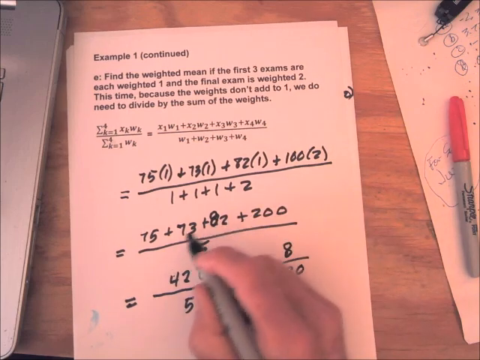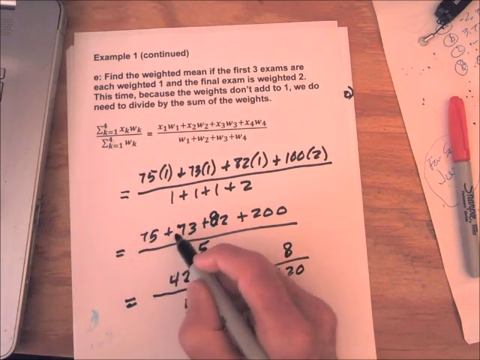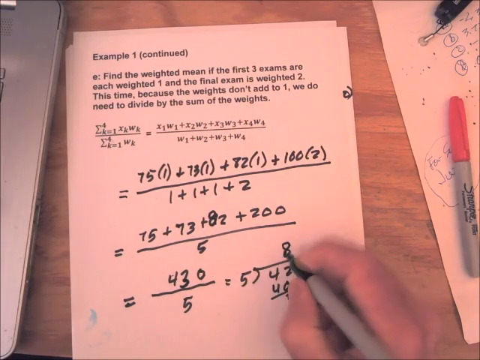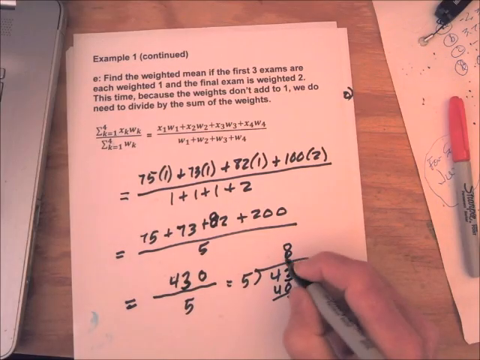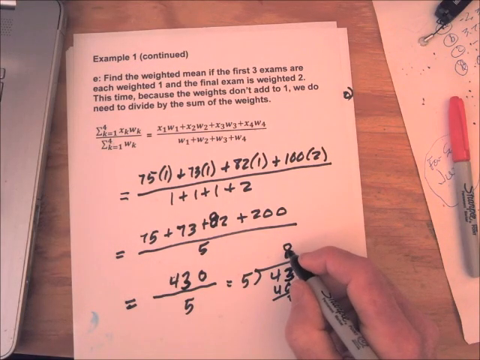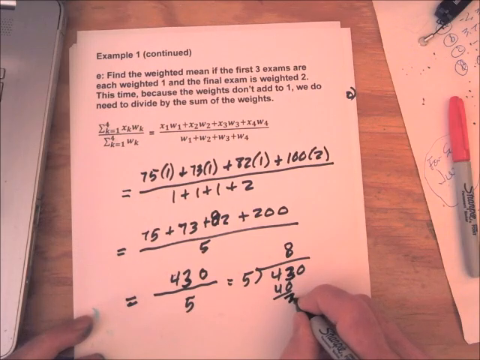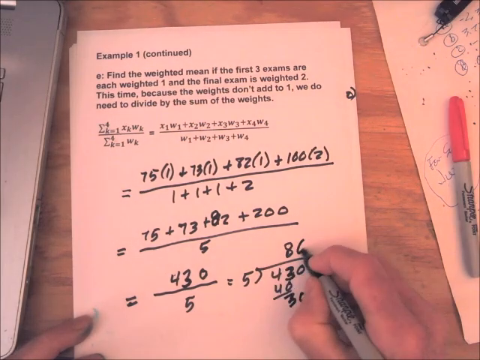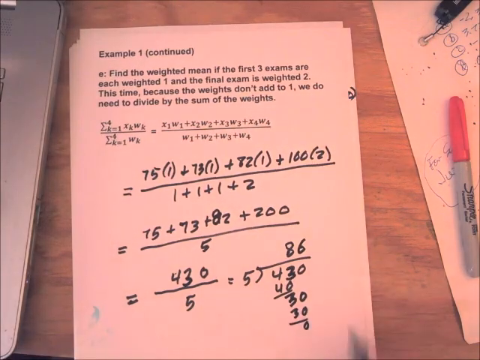So let's try this again. 3 and 5 is 8. 10, carry the 1. 1 and 7 is 8. 15, 23, so it would be 43. So 5 into 43 goes 8 times. 8 times 5 is 40. Remainder 3. Bring down the 0. 5 into 30 goes 6 times. 6 times 5 is 30. So this is the weighted mean under that weighting system.